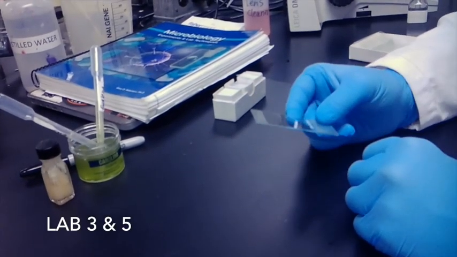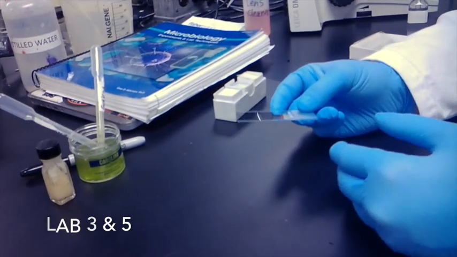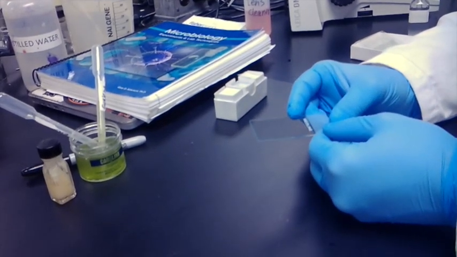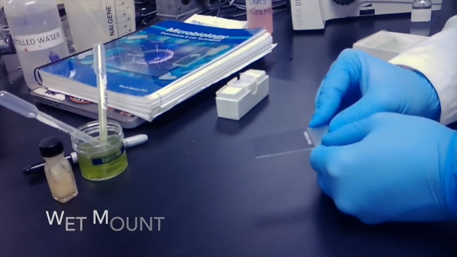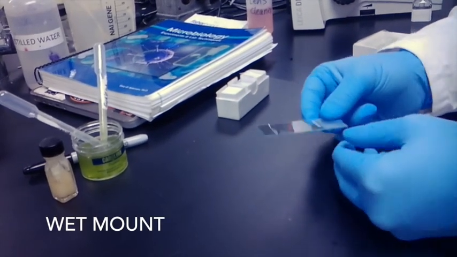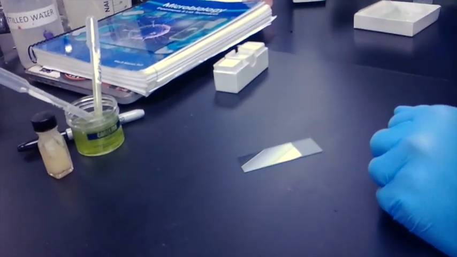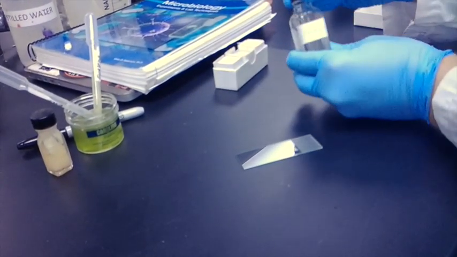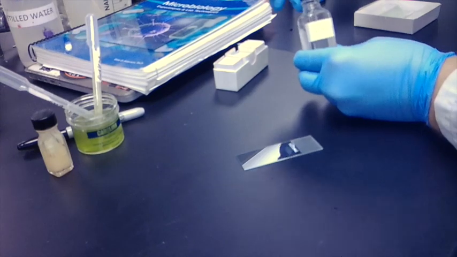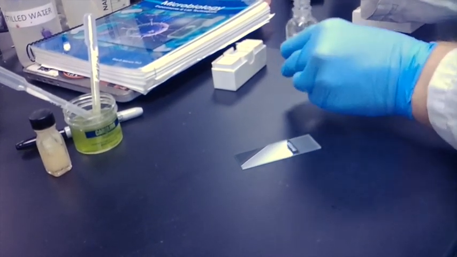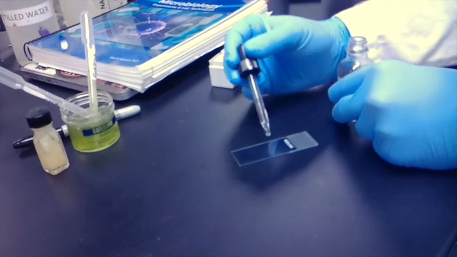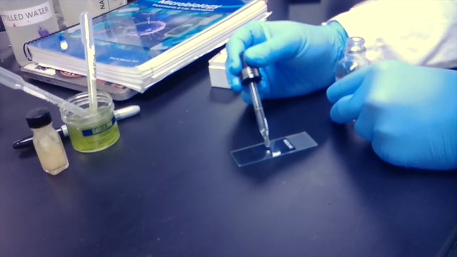Today what we're going to be looking at are two different types of mounts for applying sample onto a slide. The first that we'll cover is a wet mount. For a standard wet mount, get your sample, take a small drop, and put it in the middle of your slide.